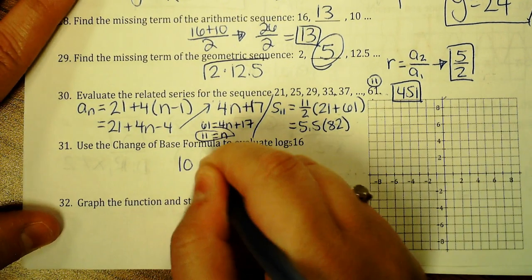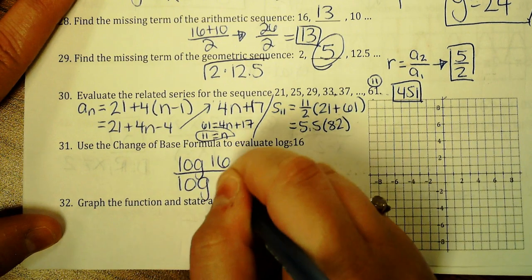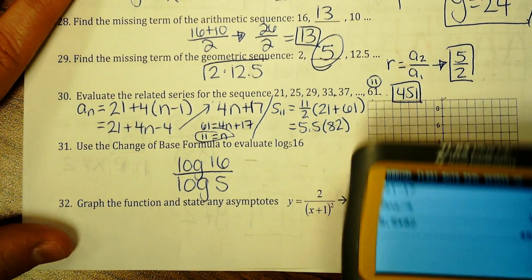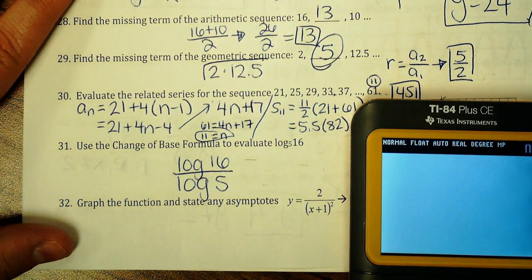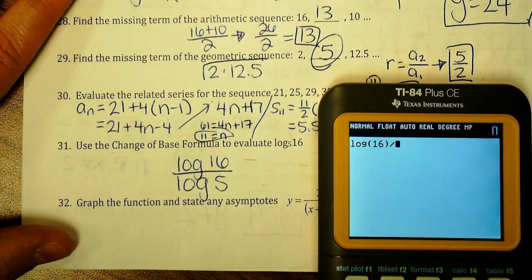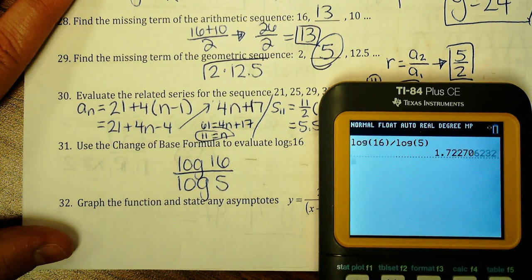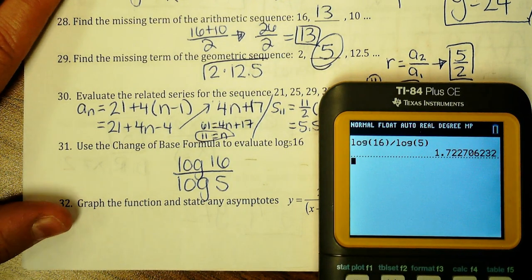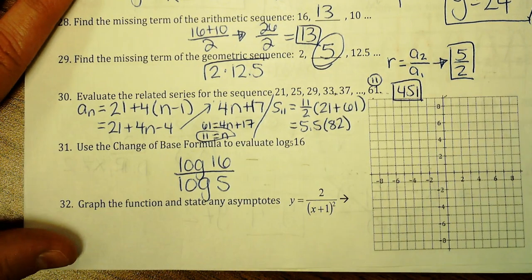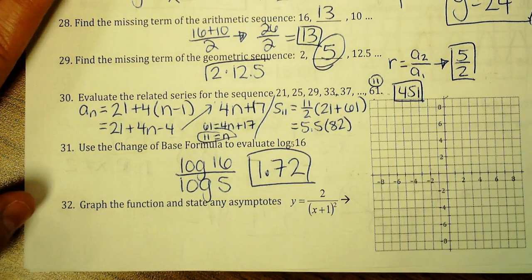Okay. Change of base is changing to base 10, so we can do it on the calculator typically. So this would literally be log of 16. It's log base 10, so that way I can type it. So log 16 divided by log 5. Whoa, maybe I should type the log button first. And go ahead and hit equals. And so this is 1.72. It doesn't really tell us what to round to, so I'll just go nearest 100th there.